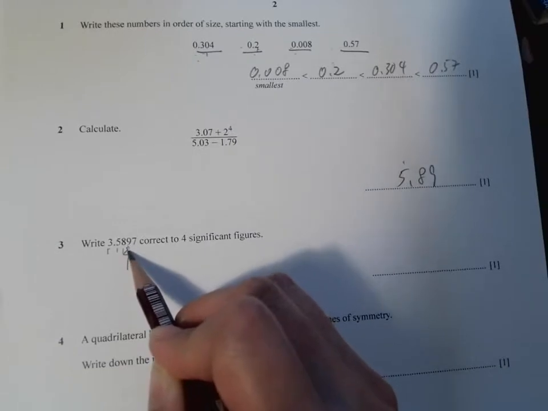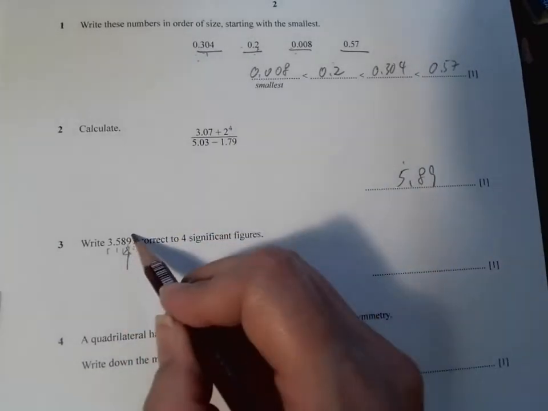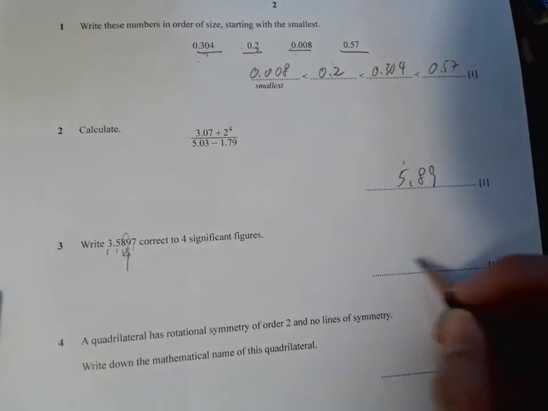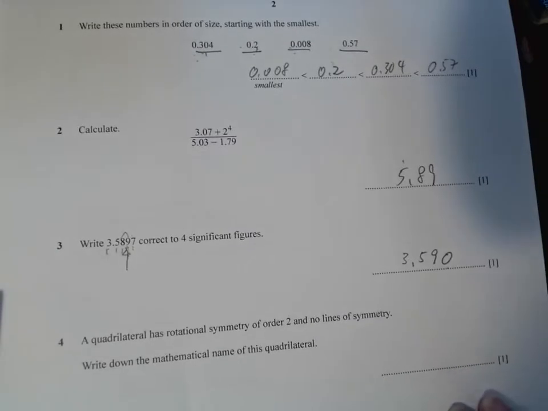Moving on, 4 significant figures, so we're counting 1, 2, 3, 4. Looking at the 9, looking at the 7, so we show 1 to the front. But this is a 9, so we add 1 more, but we need to keep the 0. So 3.590. The 0 is important there.